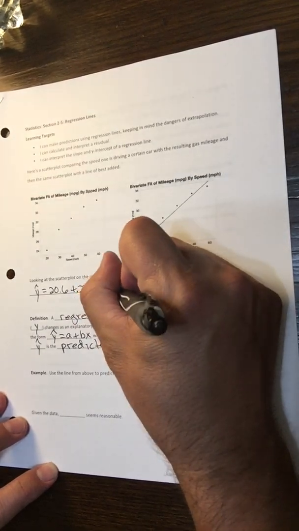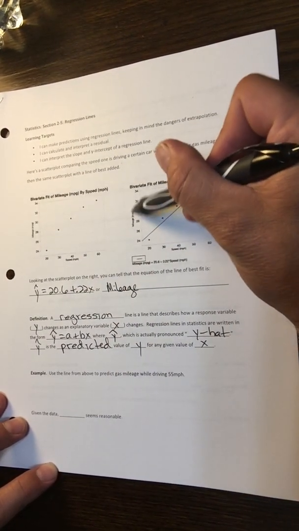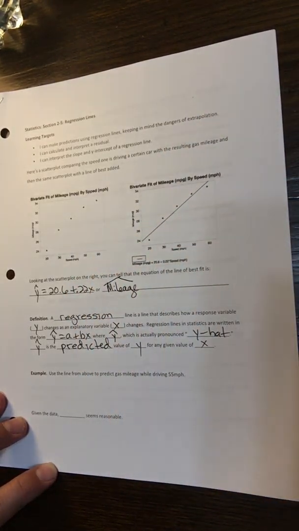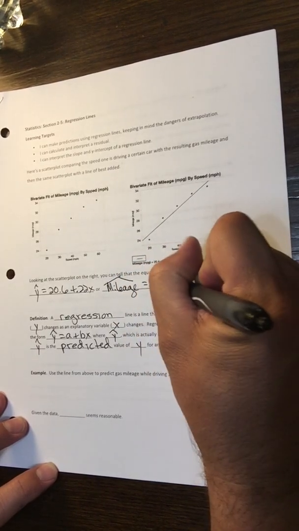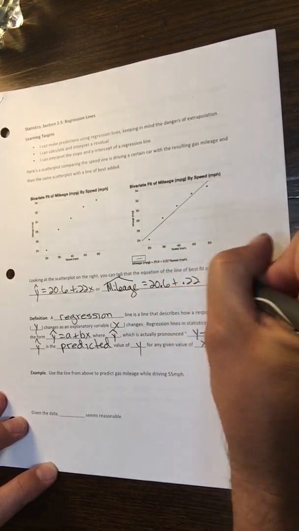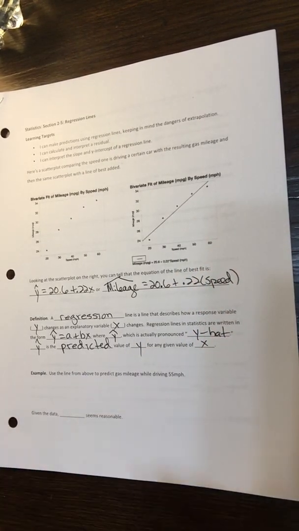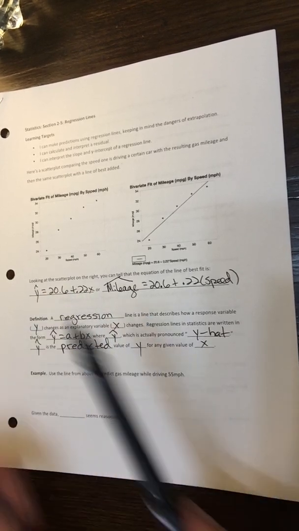Or I'm going to write down mileage, because mileage is the y value. You can see the word mileage over here. And then, yep, I'm going to put a hat over it. Mileage hat is equal to 20.6 plus 0.22 times speed. Frequently in statistics, since it's a class about context, there's always a story behind what we're doing. We frequently take the name of the variable and actually write an entire word, and sometimes it gets a hat.